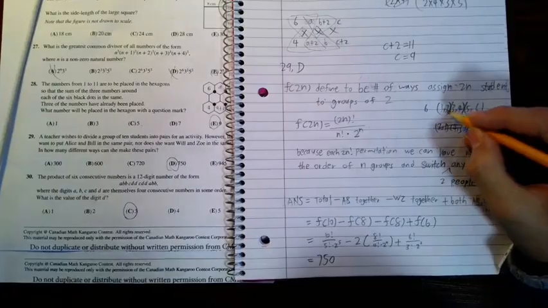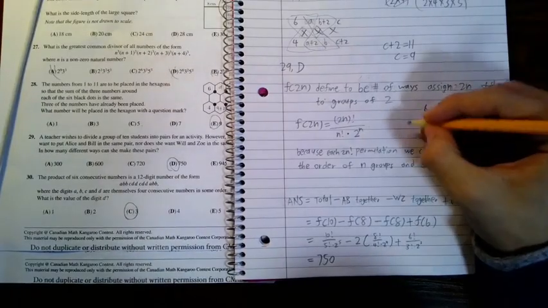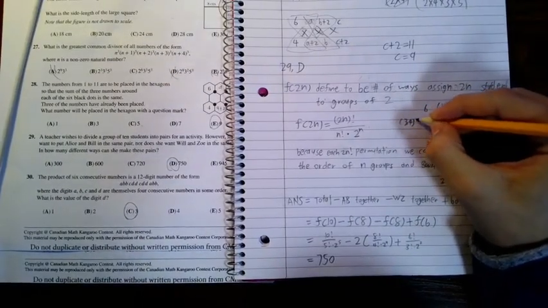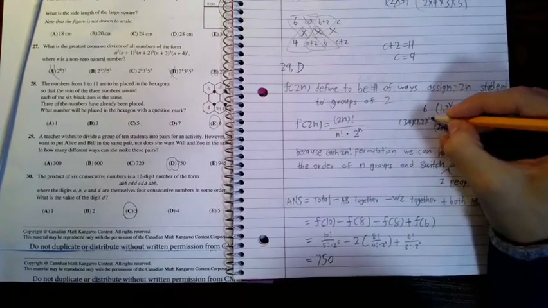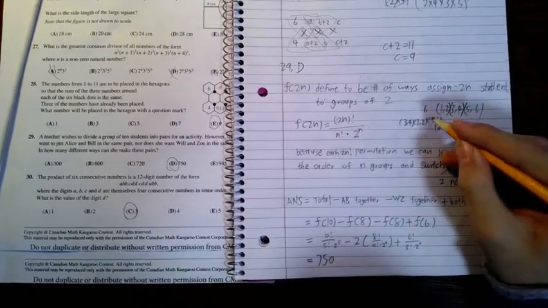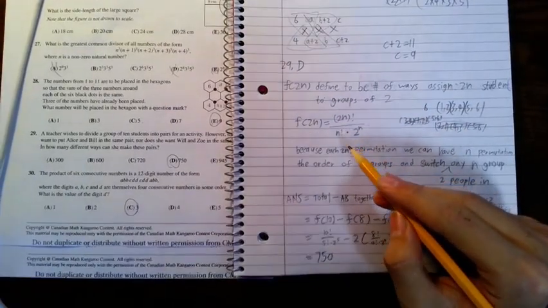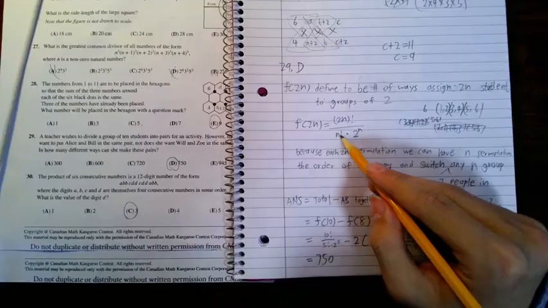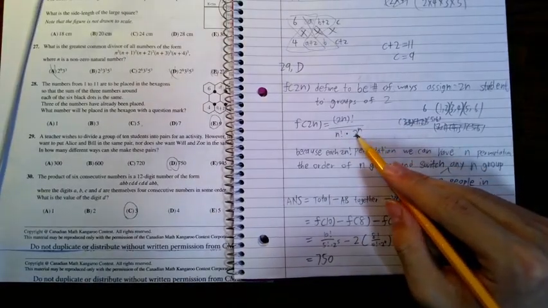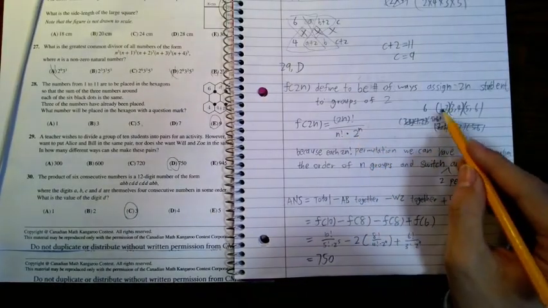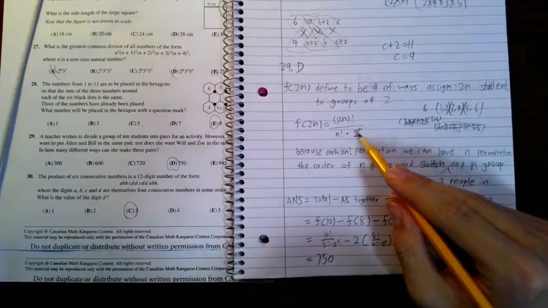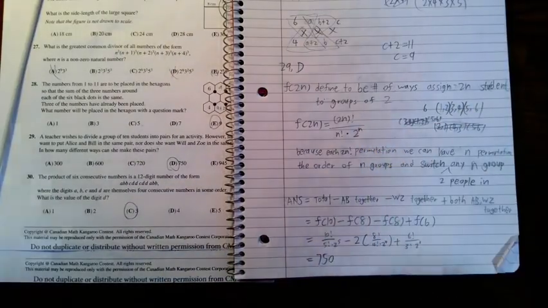And we can also switch the actual groups themselves like this. See, it's still the same pairing. So we can organize those groups in n factorial ways, and we have the option to switch the students inside each group by 2 to the power of n.